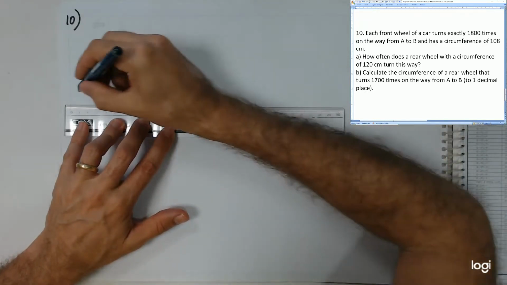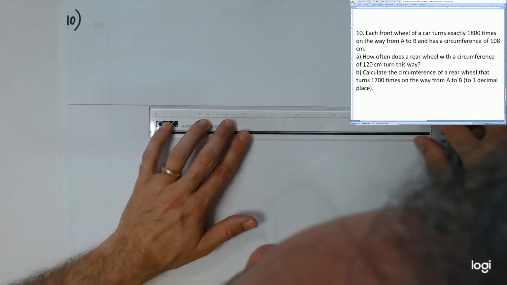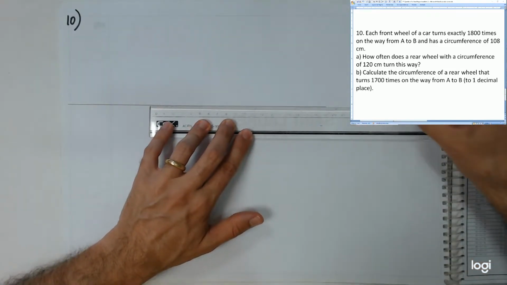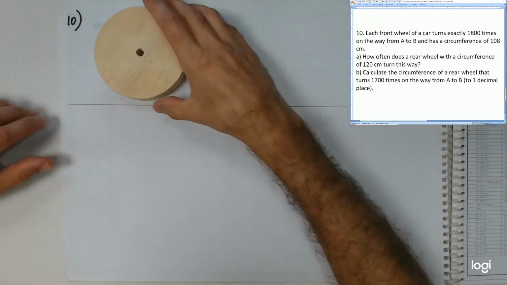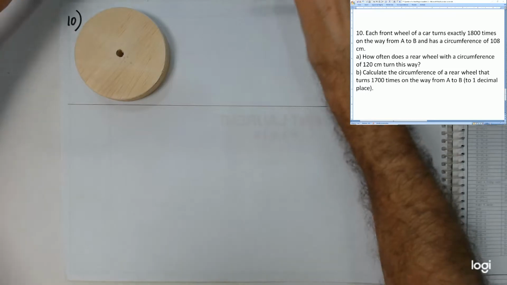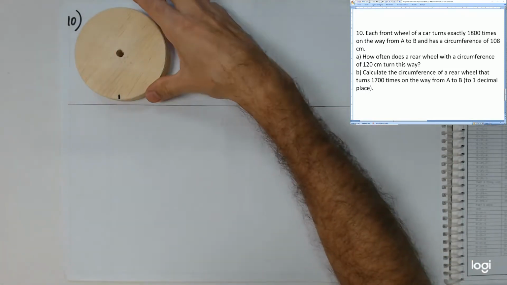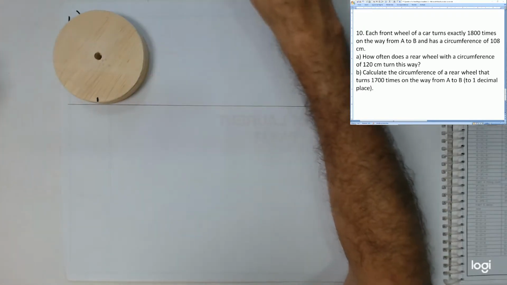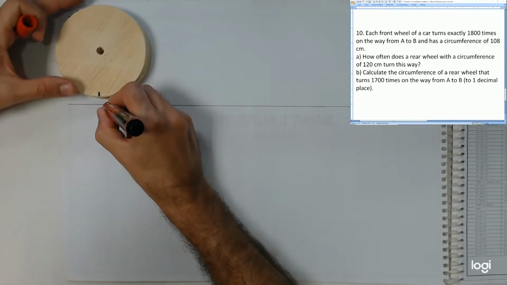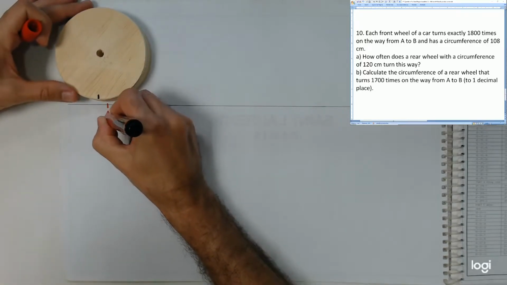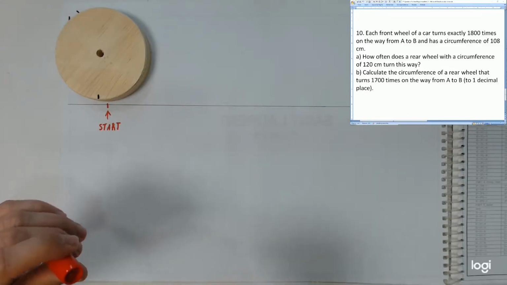So let me just build a track so we can understand what is going on. Let's take this wheel and let's make a mark in here. Okay? Let's start in here. Can you see? This is going to be the start point, like this.